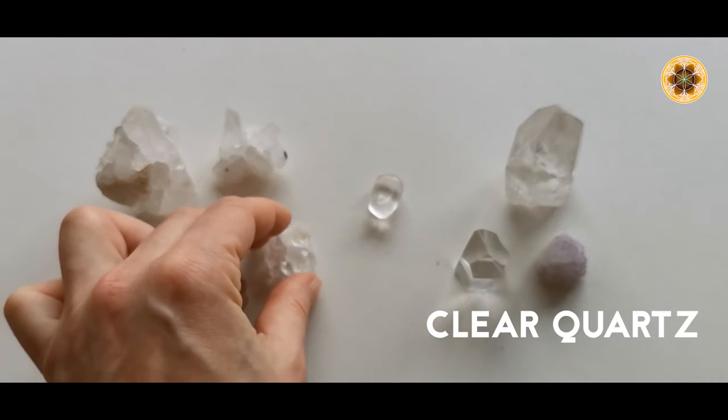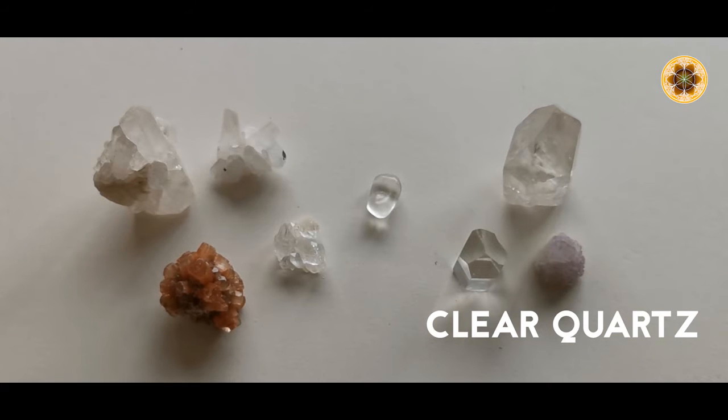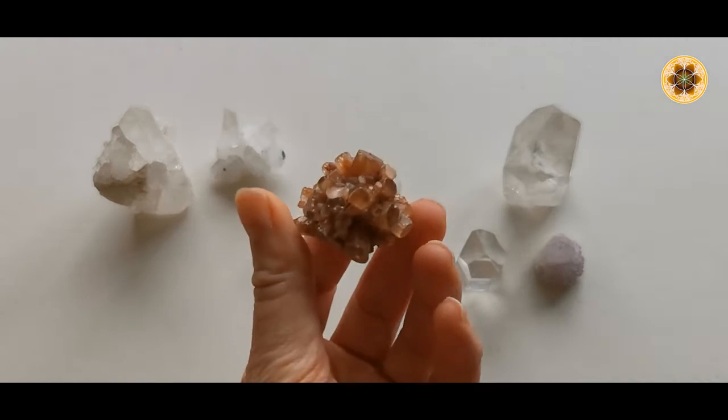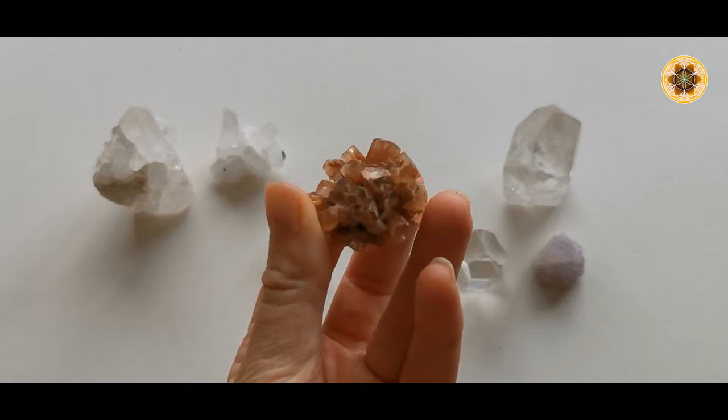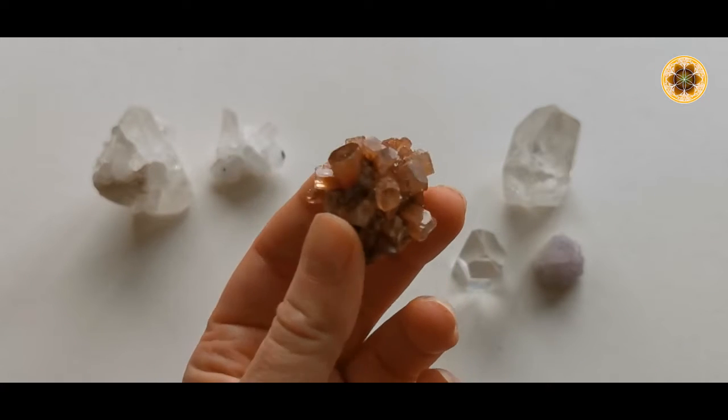I would recommend it too for the cluster and the single point, especially for this class, because clear quartz is a very powerful stone and you can program it for any purpose because it has all the colors in it, all the vibrations in it. And those things, like this aragonite, are really pretty. They can be very powerful in certain grids, but these are more for the advanced gridders.